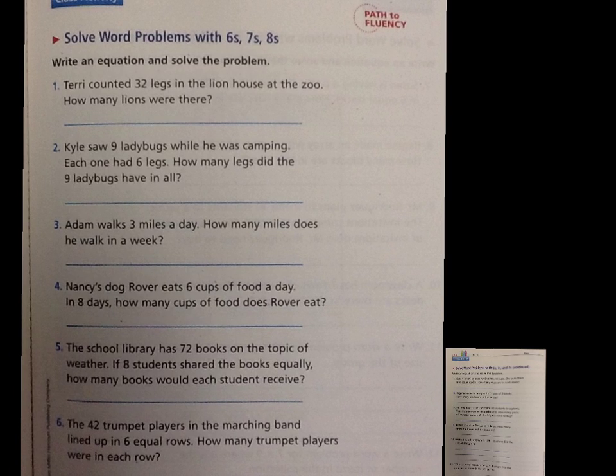It says, write an equation and solve the problem. Terry counted 32 legs in the lion house. How many lions were there? Okay, so there are 32 legs. There are ways you could do this. You could just write out 32 little stick figures to represent legs. But there's something you must know in order to solve this.